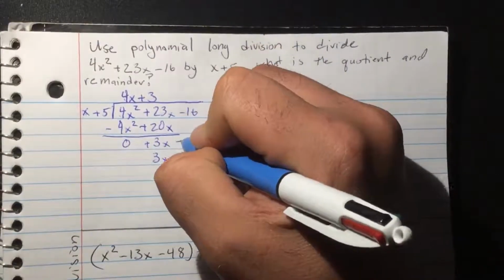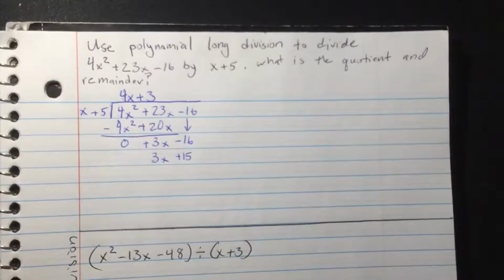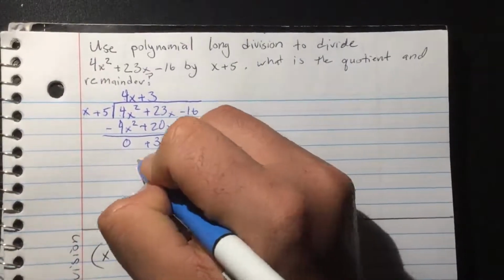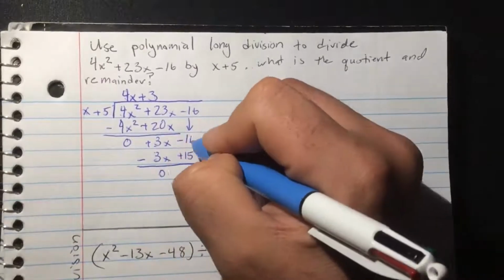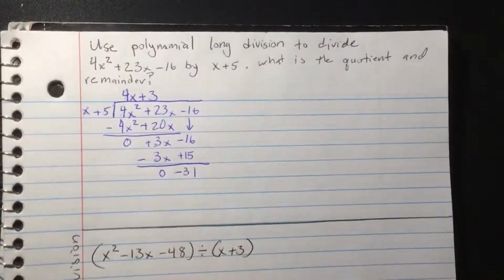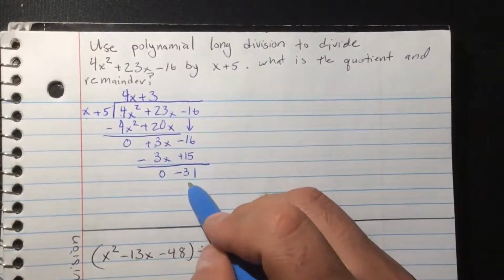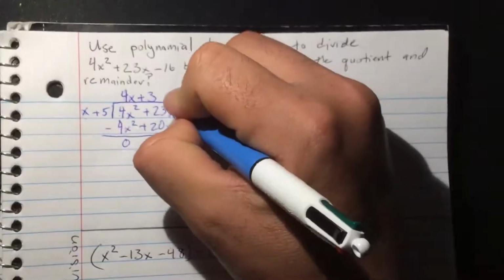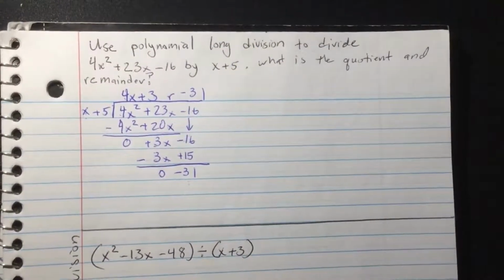So we're going to go ahead and drop this minus 16 here, just like you would in normal division. And we're going to go ahead and subtract. 3x minus 3x gives us 0. And then minus 16 minus 15 gives us a negative 31. Because there's nothing I can do to this x to make that a negative 31, this is going to be our remainder, negative 31. So yeah, that's going to be our thing.